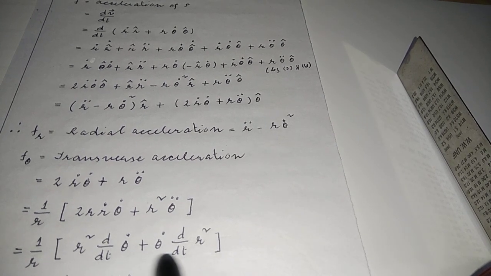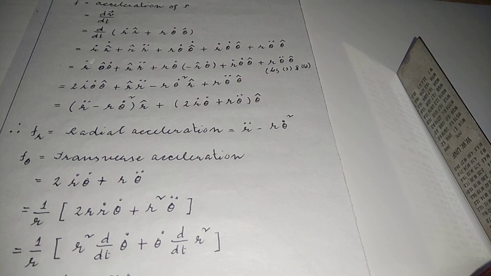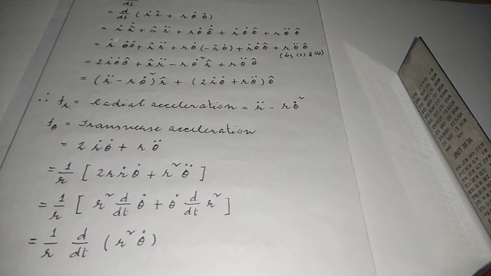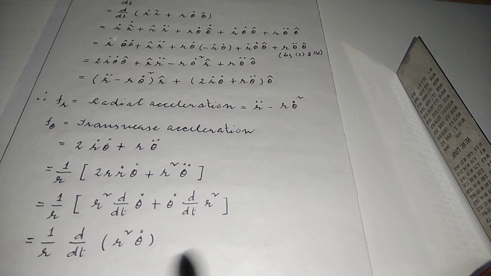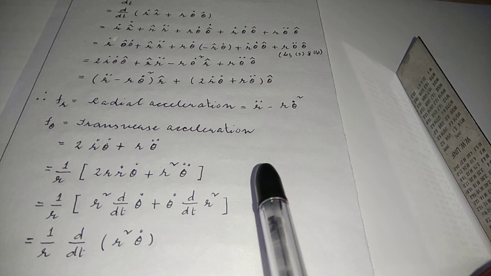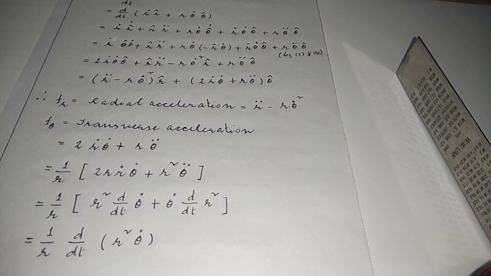So from the results of the product rule of differentiation, what we can write: 1 by r you keep as it is, so we can write it is d dt of r square theta dot. So this fr will represent the radial acceleration, and f theta will represent the transverse acceleration.